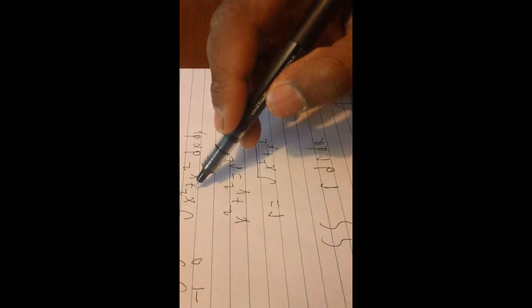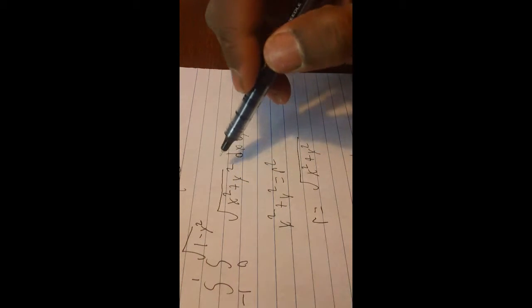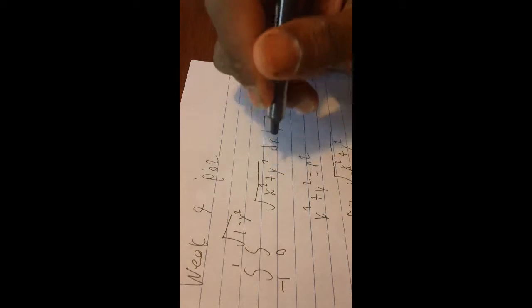Now, of course, you can't just simply plug in certain numbers for x squared and y, so we have to be very careful when we convert the bounds and when we convert what we're integrating. This concludes week 9, problem 2.